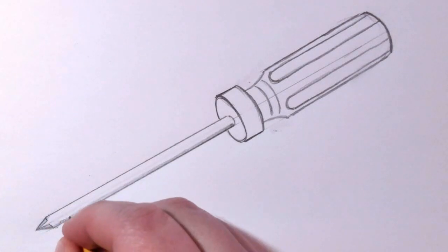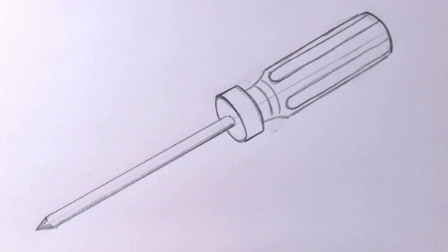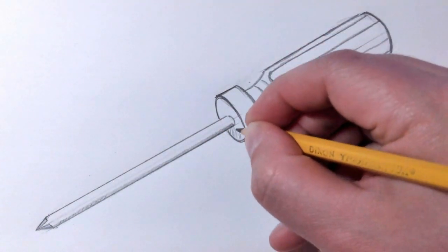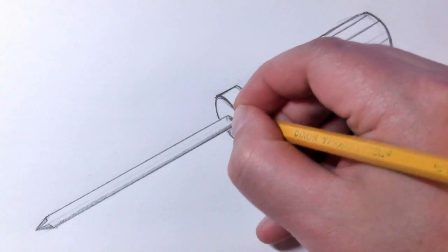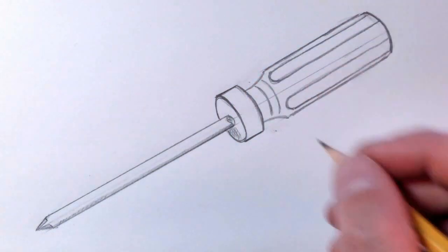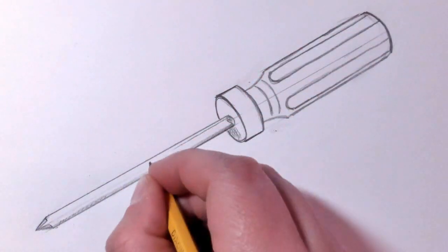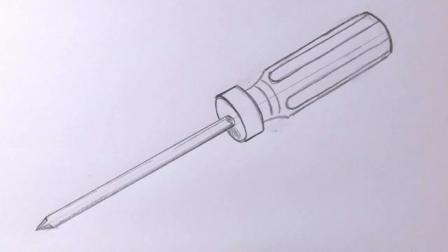And then we can add some hatching. Right here we can hatch. I'm going to do a little bit of a cross hatch here. Cross hatch here. Maybe add one singular line here to kind of give it more of a shape.